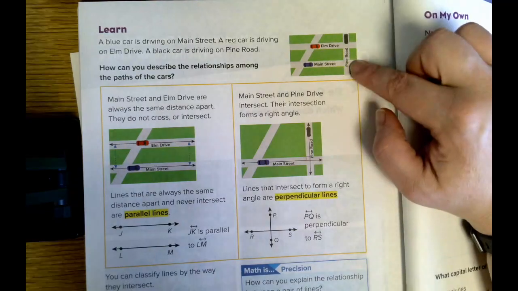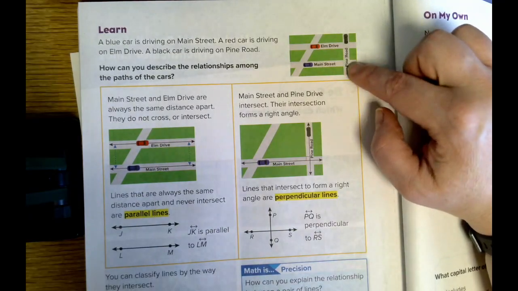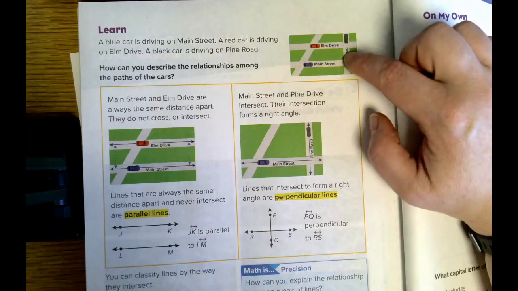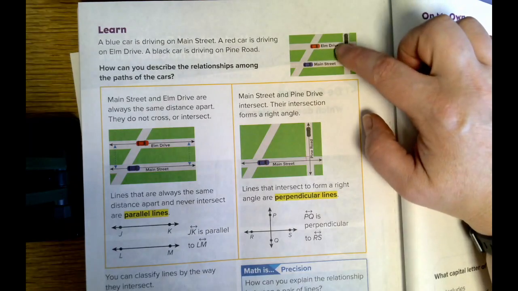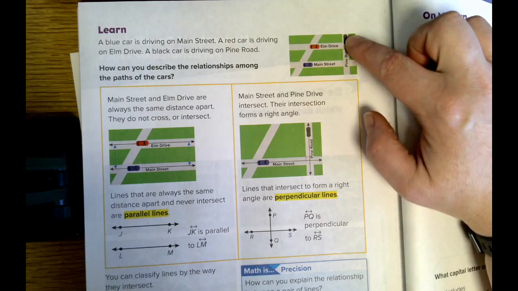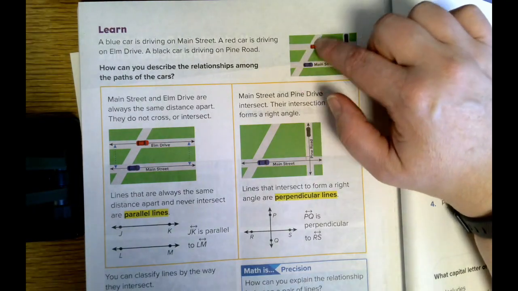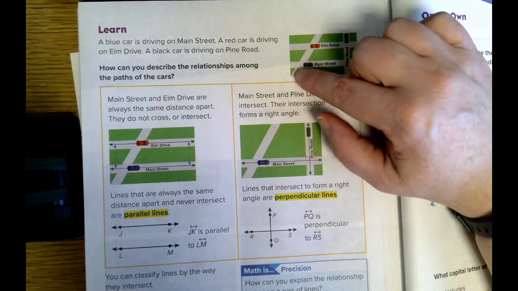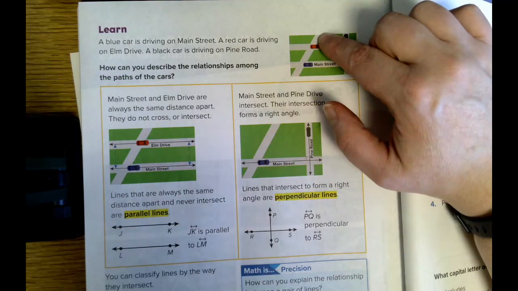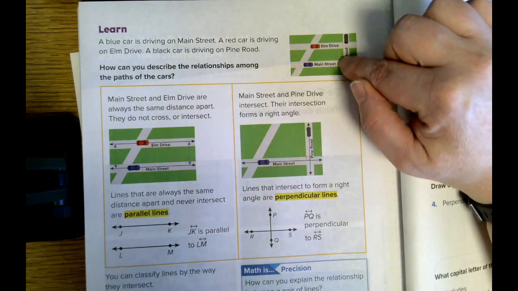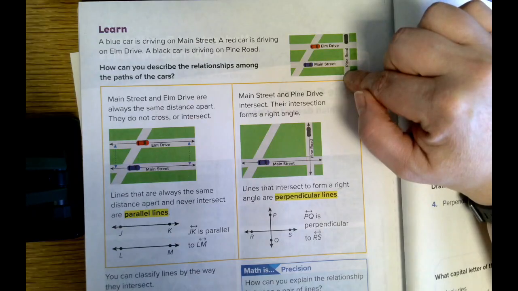Whereas Pine Road and Main Street are perpendicular because they intersect at a perfect 90-degree angle, as does Elm Drive and Pine Road. But you'll notice that this unnamed road over here, it is neither parallel nor perpendicular. It does intersect, but not in that perfect 90-degree way like Pine Road does.